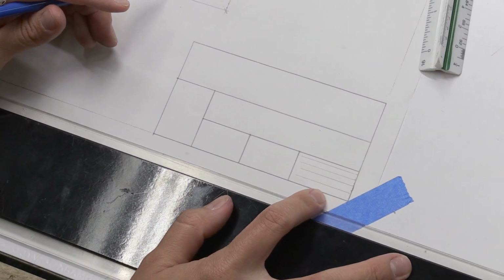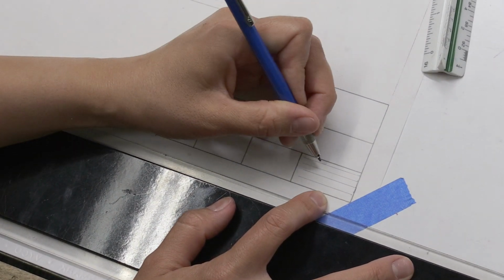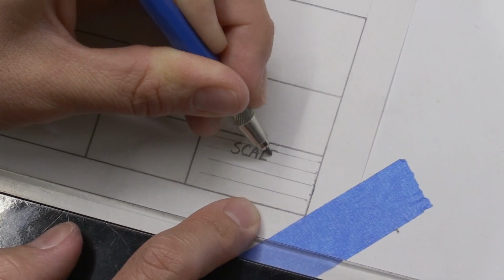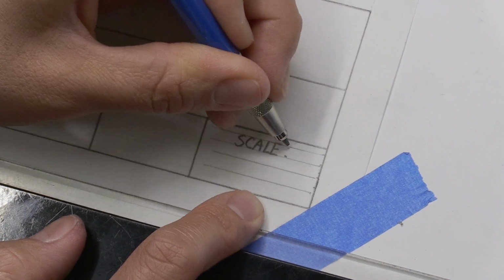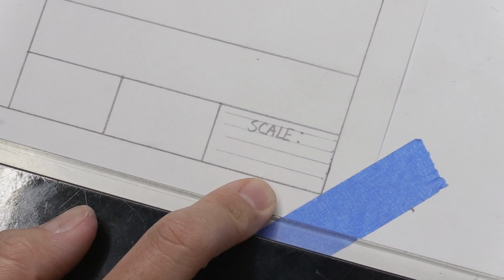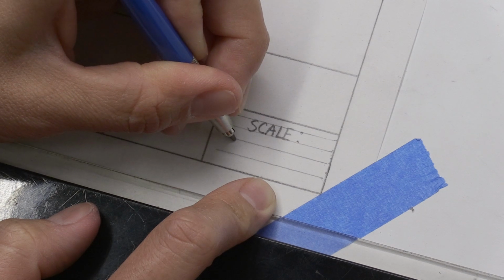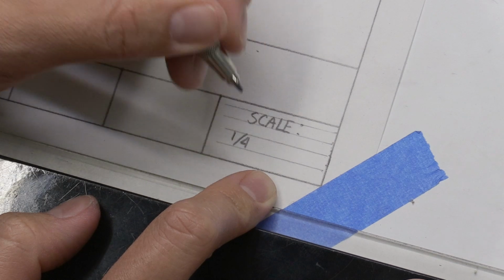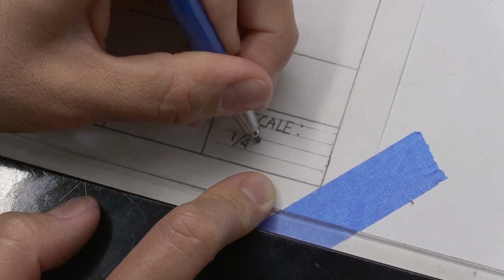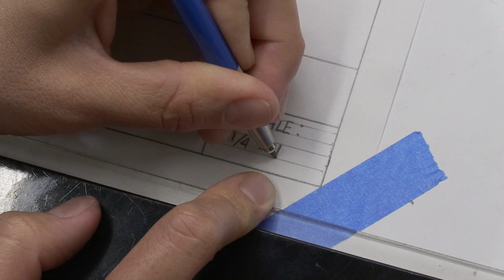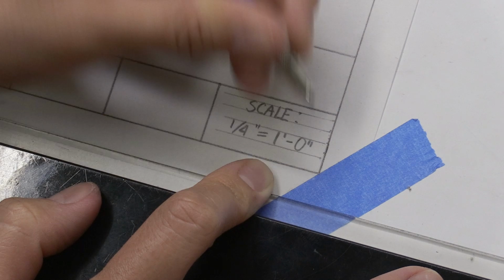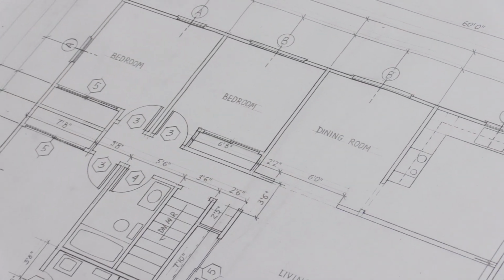So over here I can write down the scale. Scale, which is in our case 1/4 inch scale. So it's 1/4 inch equals 1 foot 0 inches. And that's it.